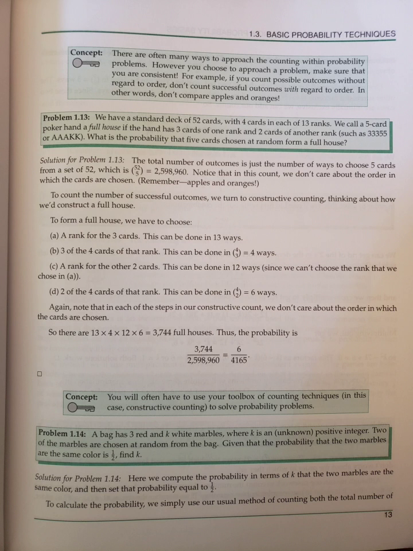All right, there's 13 ranks for the 3 cards. There's 4 ways to pick the 3 suits out of 4, and then times 12, how many ways we can pick the rank of the 2 cards, and then 6, which is how many ways we can pick 2 suits for those 2 cards. So altogether, that's 3,744 full houses, and so the probability is going to be that over 52 choose 5. And that's kind of a gigantic calculation, but it can be done by hand. It doesn't take too long, but you do have to be pretty good at dividing by 2 and stuff. So, okay. On to the next problem.